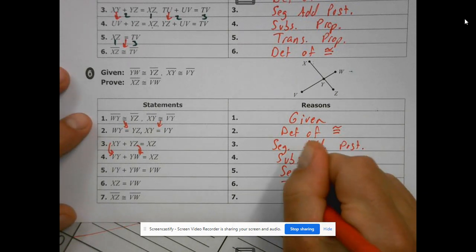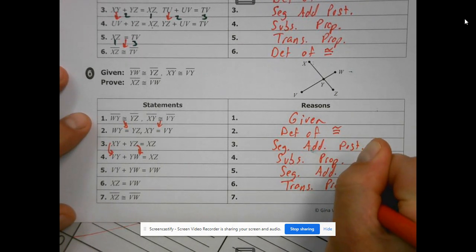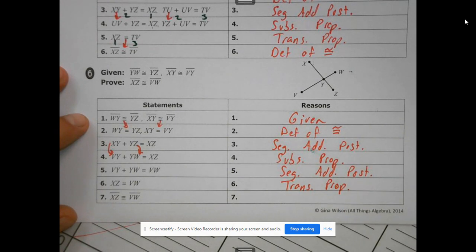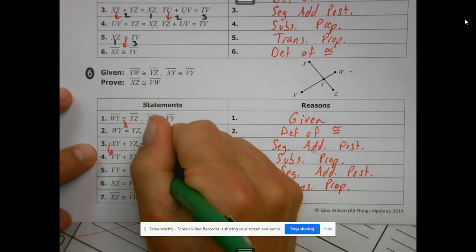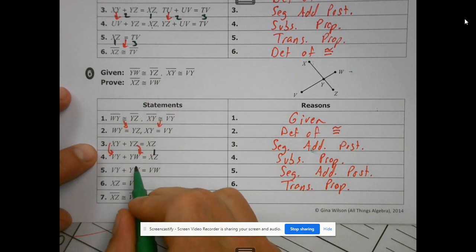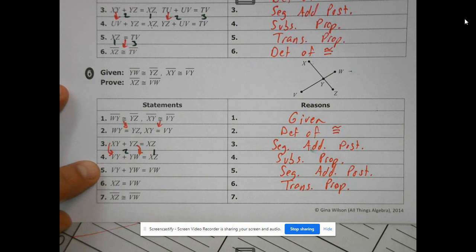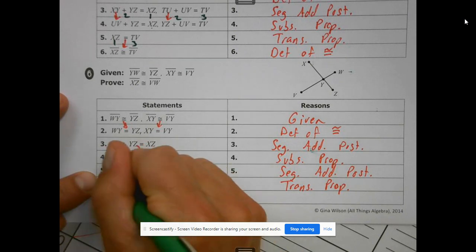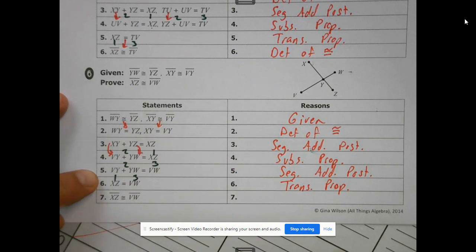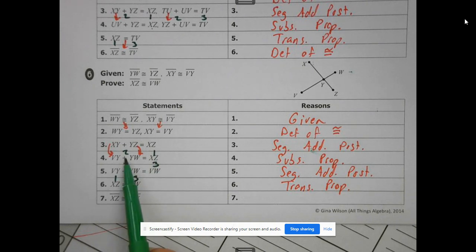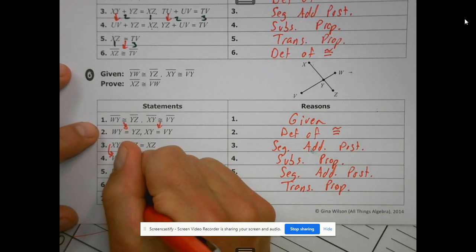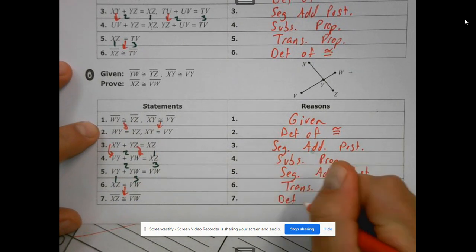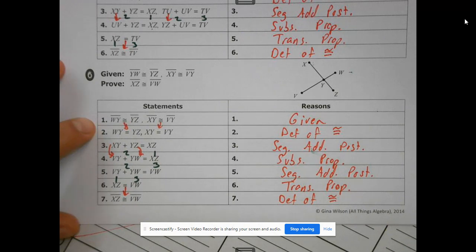Okay, and 6 is transitive. Let me show you how I got that for my reason. Let's go back up top. Let's call XZ a 1. VY plus YW is a 2. Next line down, that same stuff is a 2. VW is my 3. XZ is my 1. VW is my 3. If 1 equals 2 and 2 equals 3, then I can say 1 equals 3, transitive property. Last reason, equal sign to congruent sign, definition of congruence.